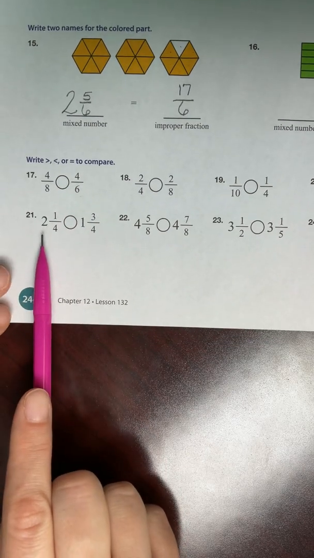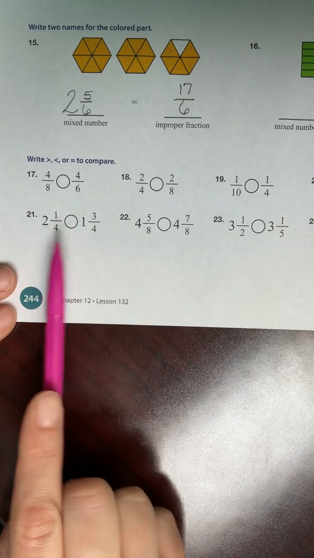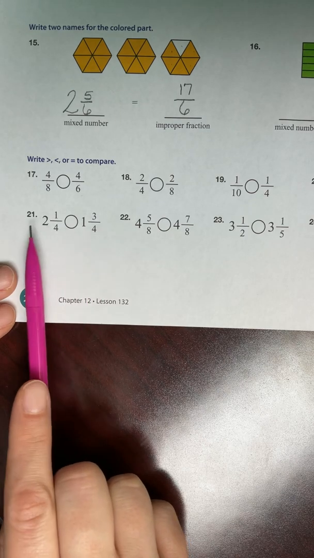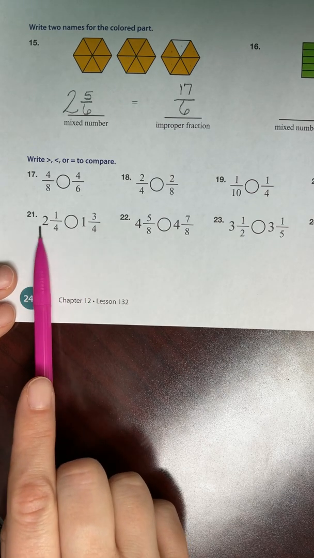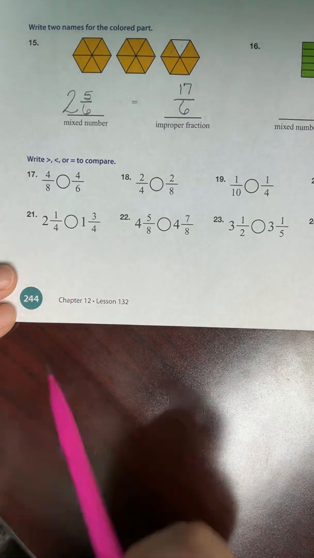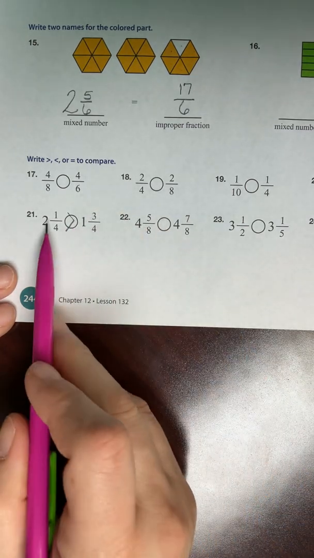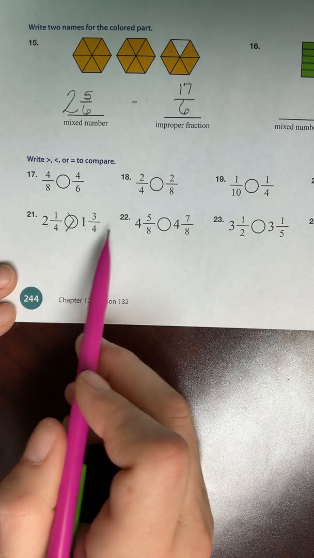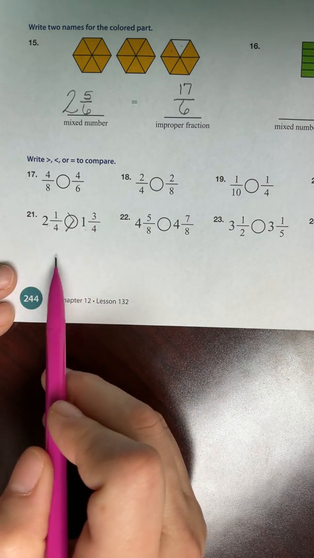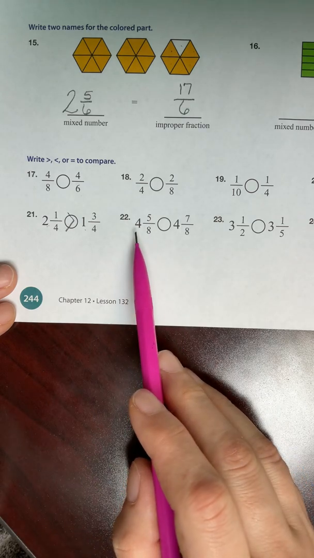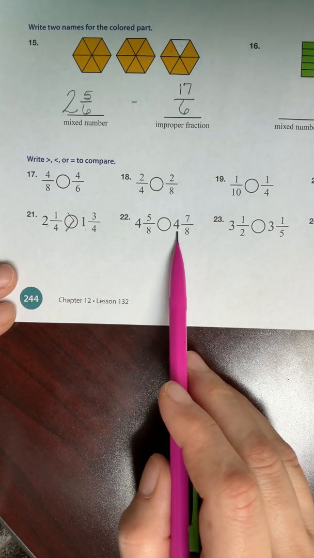Then the last row has mixed numbers. You'll compare your mixed numbers first, and look at that. Your mixed numbers don't match. So that one's very simple. You're just going to pick the bigger mixed number. The 2 is bigger than the 1, and you don't even have to worry about the fractions. But on number 22, your mixed numbers match.